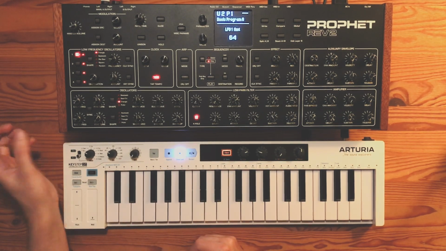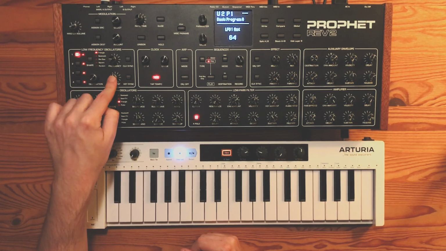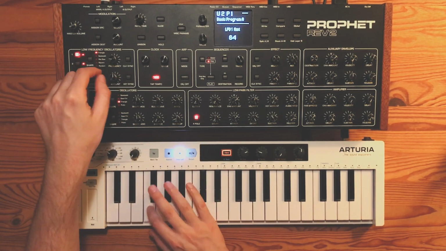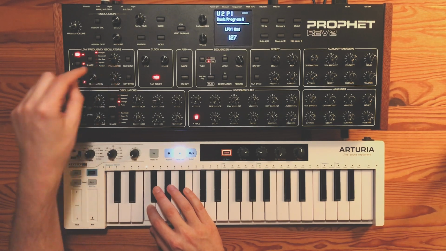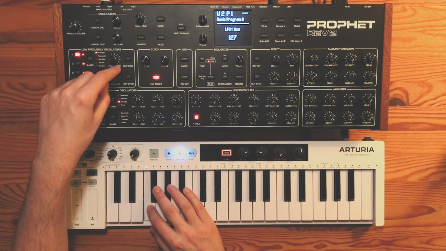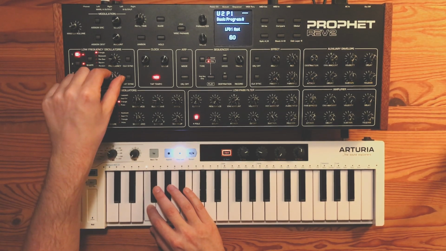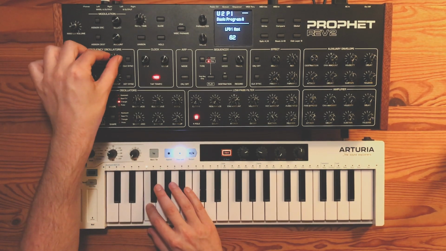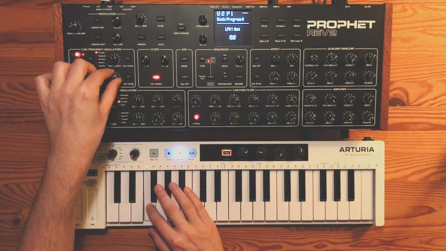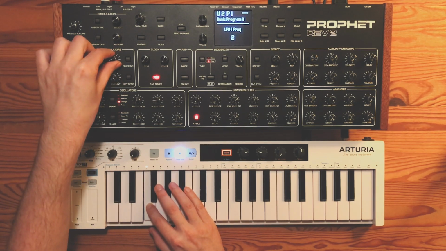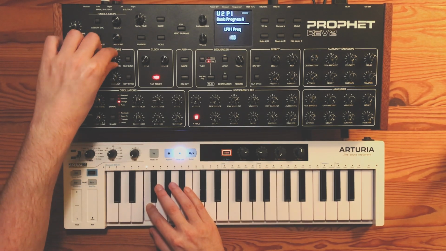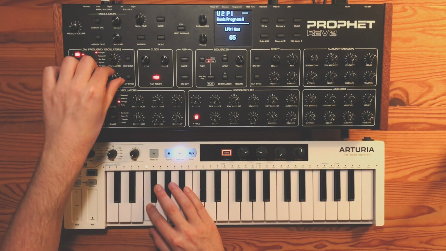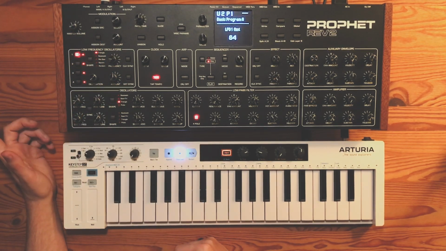Now you can try playing around with some more extreme values for this modulation, of course, and let's listen to what that might sound like. Or maybe use a different frequency. But right now we'll leave it at this.